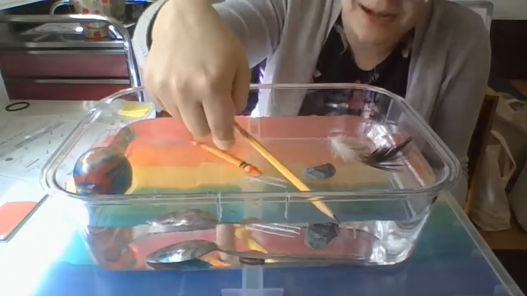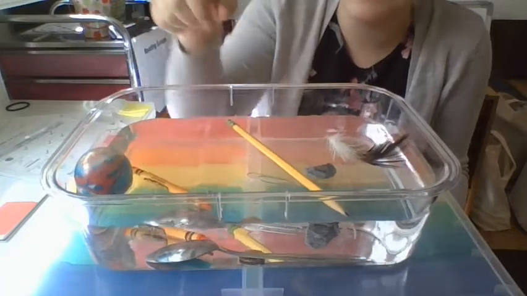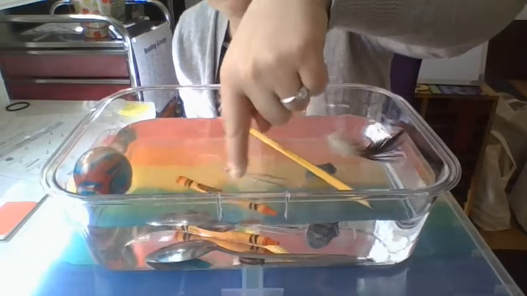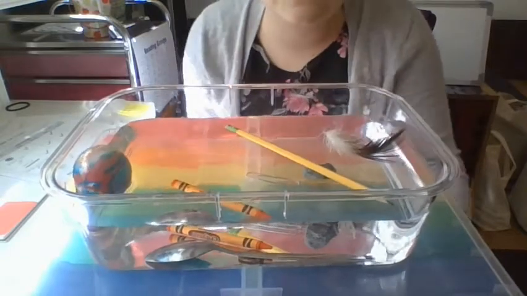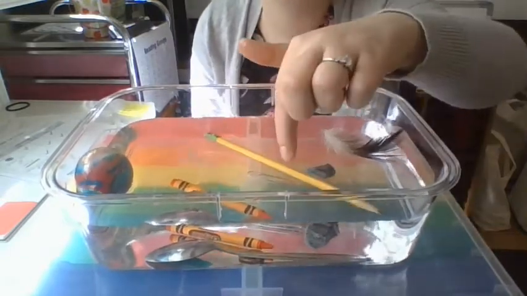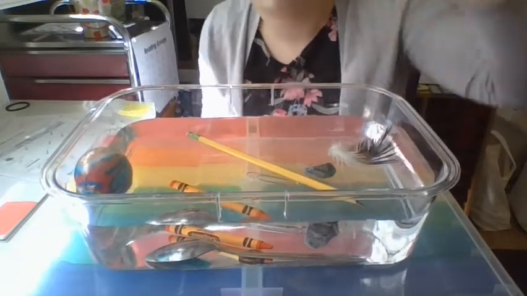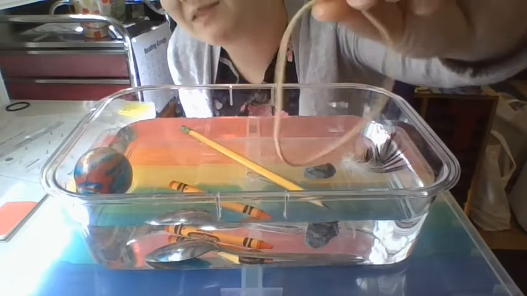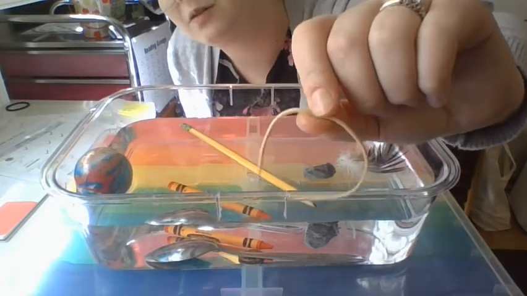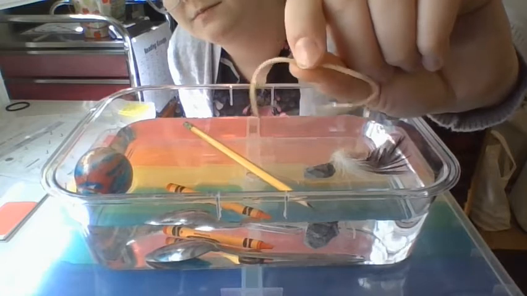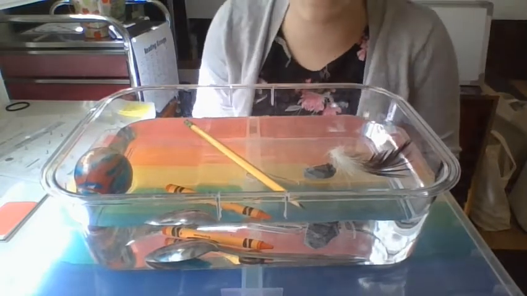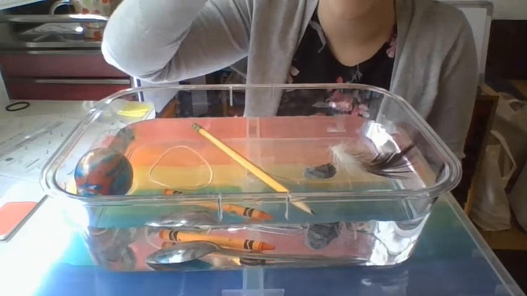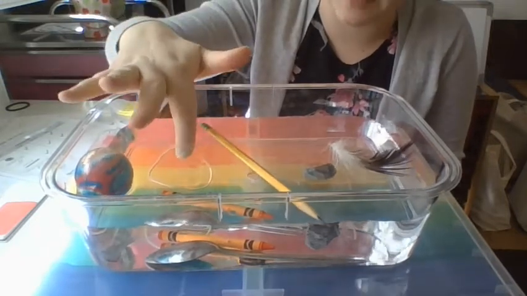It sunk to the bottom. There it is, all the way down at the bottom. It sunk. I know it's hard to see there, but there it is, down by the spoon. And you can see the pencil is still floating on top. And the last object, my rubber band. Do you think the rubber band is going to sink or float? Let's see if you're right. The rubber band sinks. It's sitting down at the bottom there.